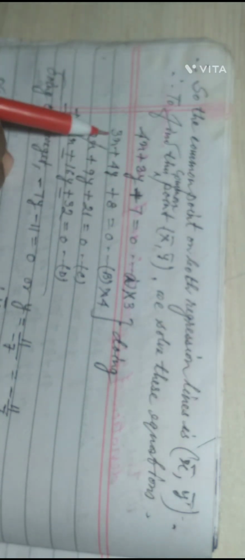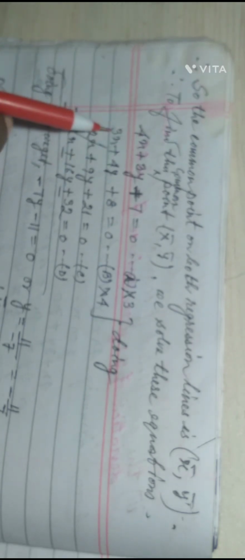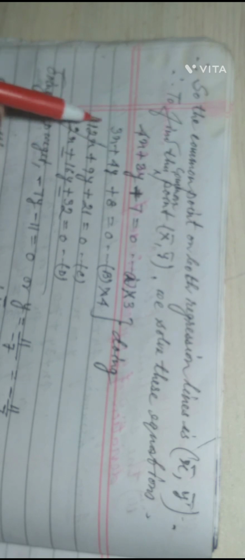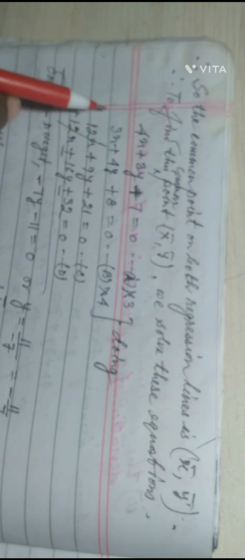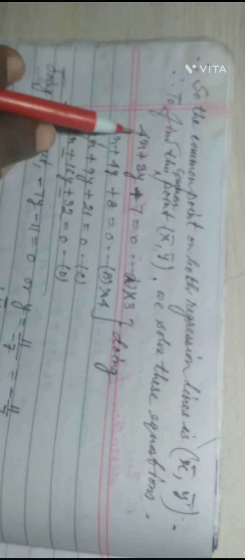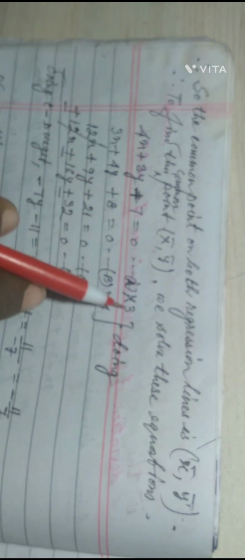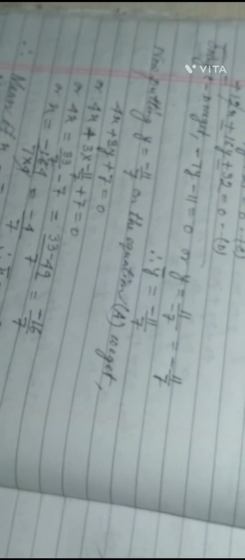We have to find out the intersecting point of two lines, but how do we solve it? Simply solve it as per the knowledge of class 9 or 10. That means 4x and 3x: 4x will be multiplied by 3, that means 12x, and 3x multiplied by 4, that means 12x, because the LCM of 4 and 3 is 12. Multiplying by 3 gives 12x, 9y, 21, and multiplying by 4 gives 12x, 16y, 32. These are equation C and equation D. After subtracting D from C, we get y equal to minus 11 by 7.